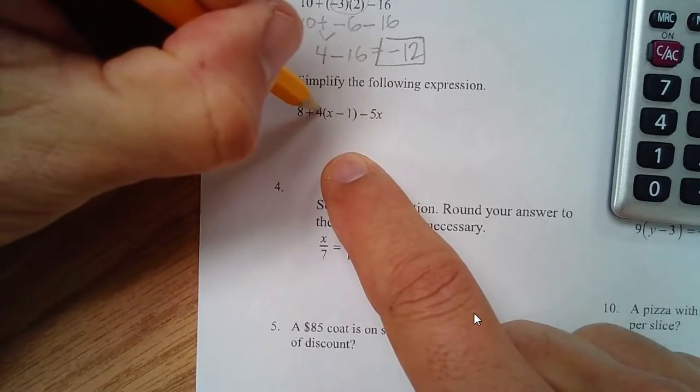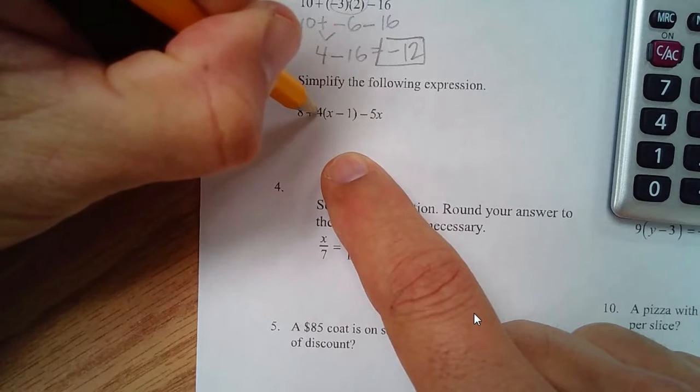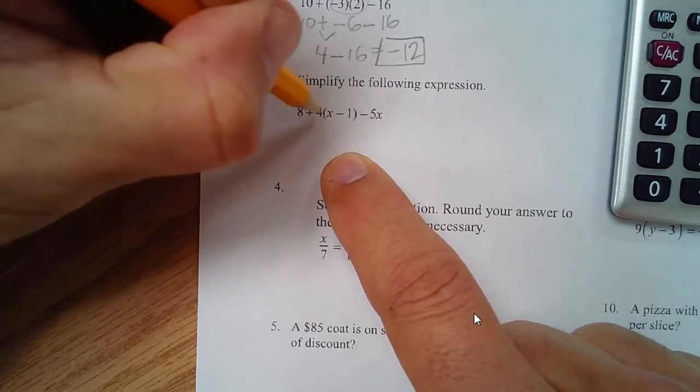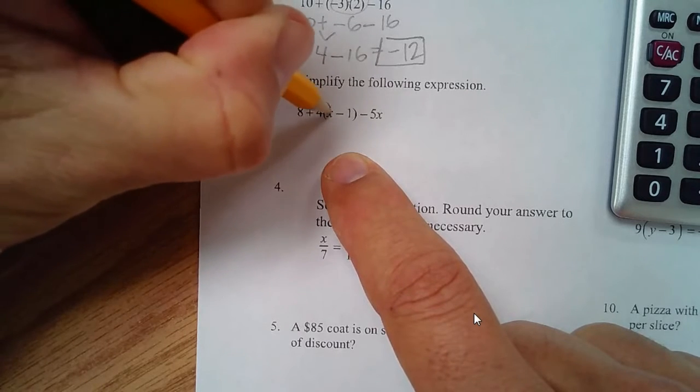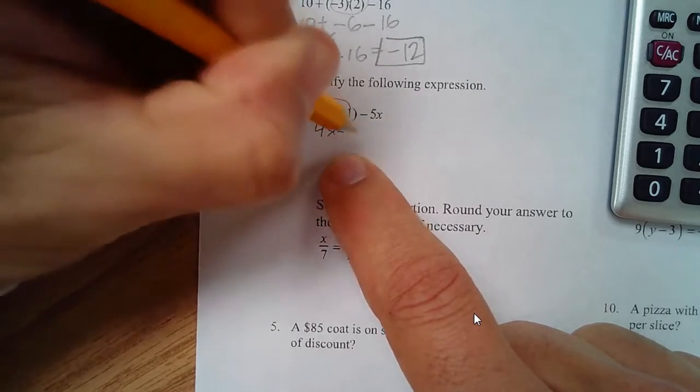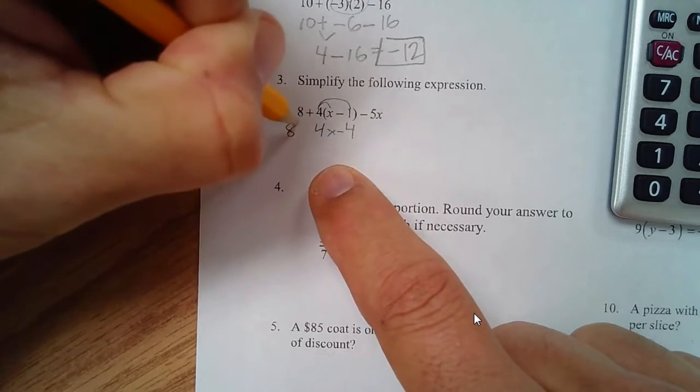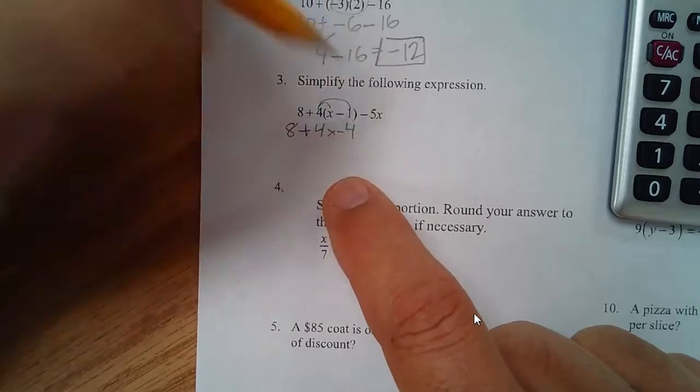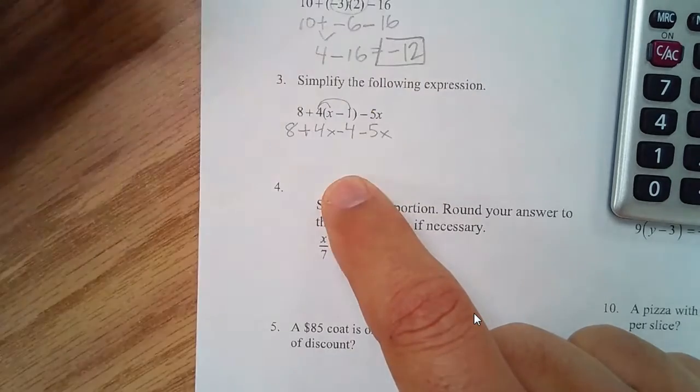Number 3. Again, order of operations. It's 4 times all the stuff in the parentheses. So I would distribute the 4. 4 times x is 4x minus 4 times 1 is 4. And I have the 8 in the plus and the minus 5x.